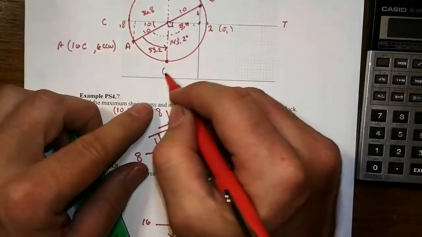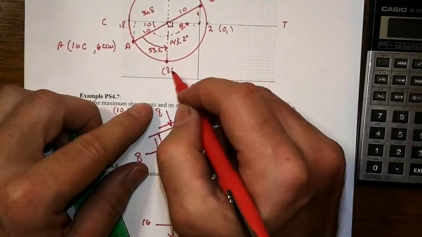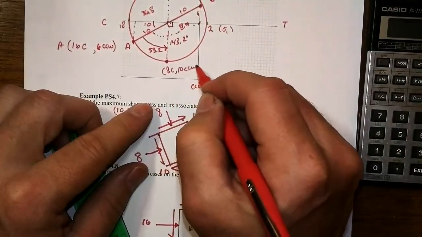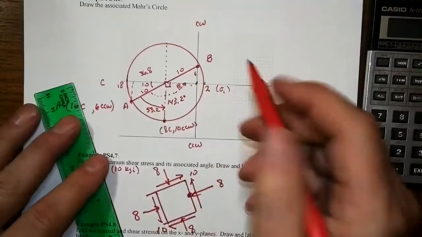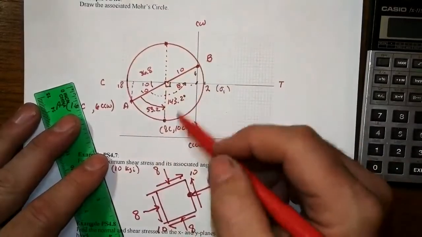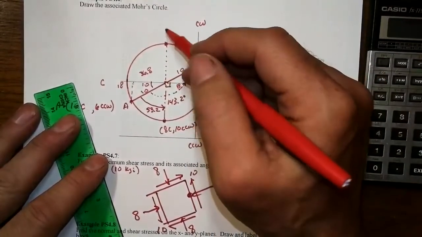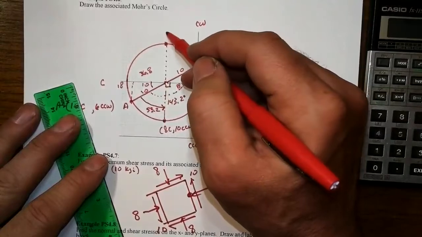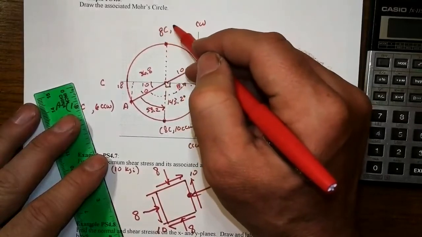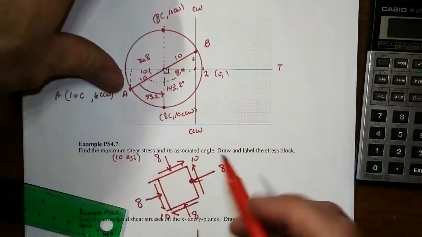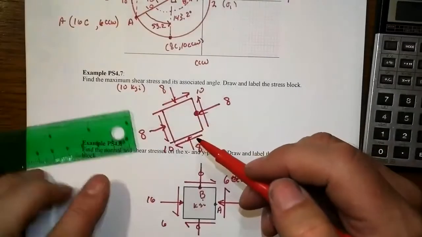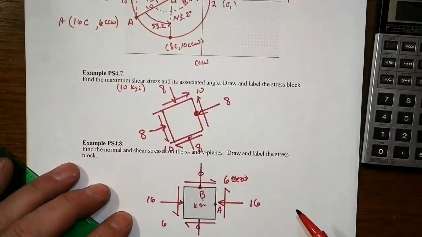That coordinate is 8 compression, 10 counterclockwise. And this point, going around, is also 8 compression and 10 clockwise. That's how I got this other one.